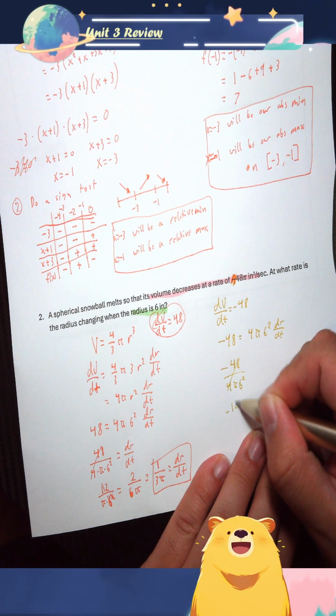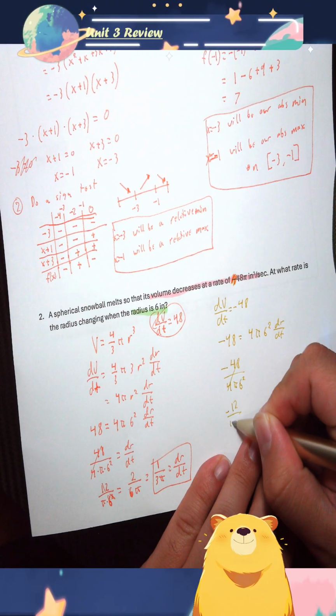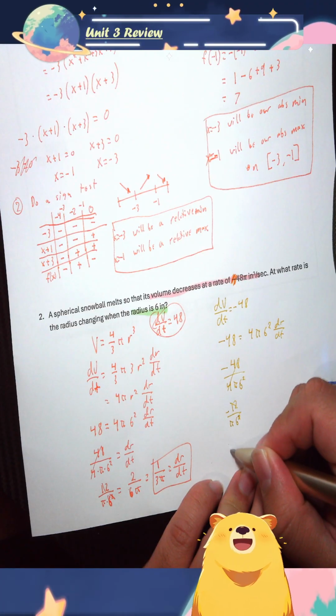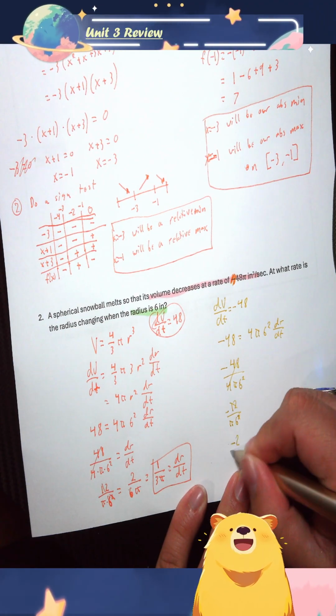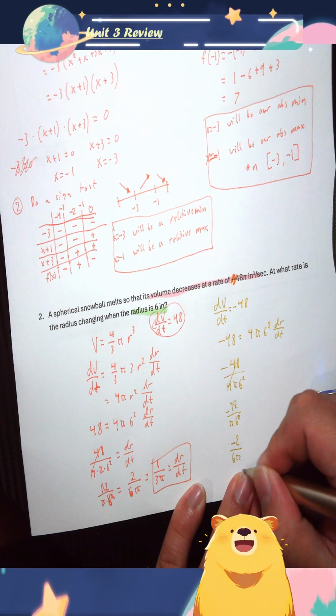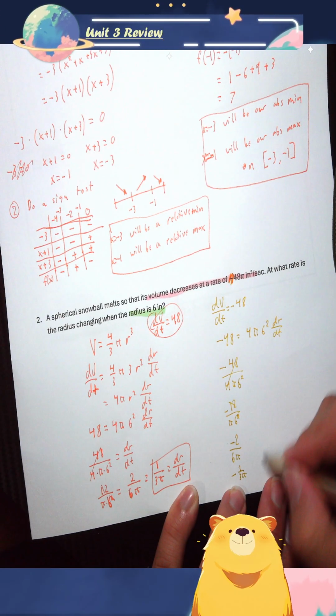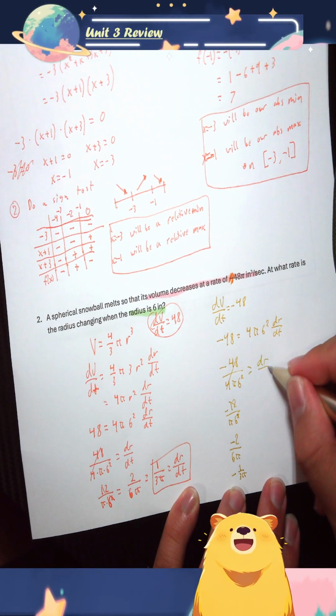Cancel out, we get 12 over pi 6 squared. Cancel out a 6 to get 2 over 6 pi. Cancel out 2 to get negative 1 over 3 pi. And all of this is equal to dr over dt.